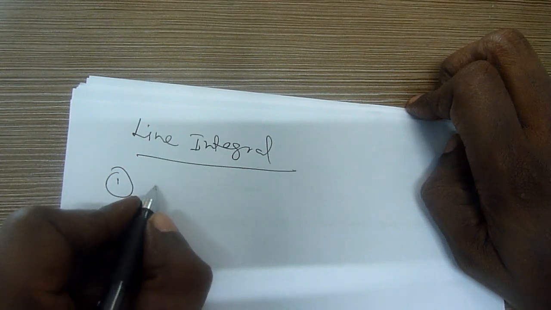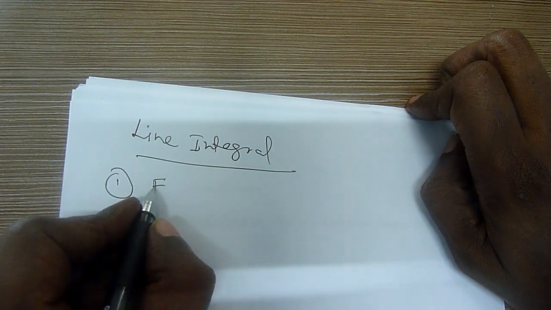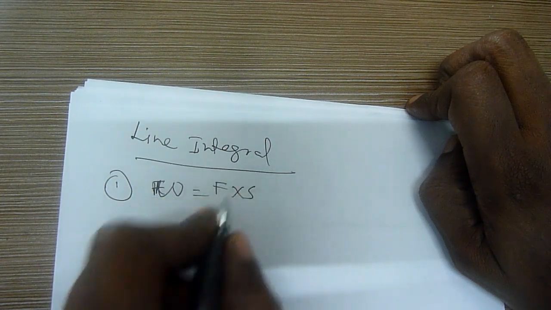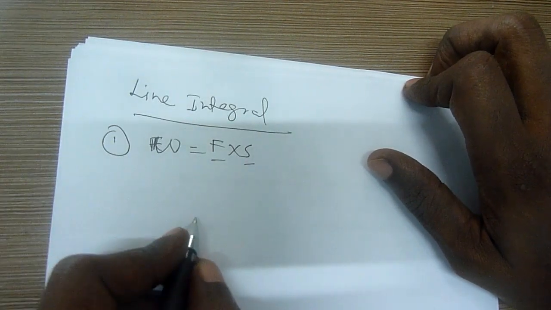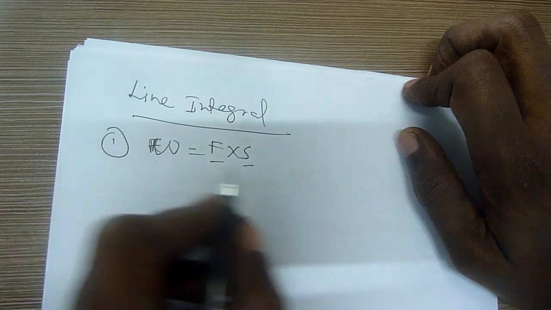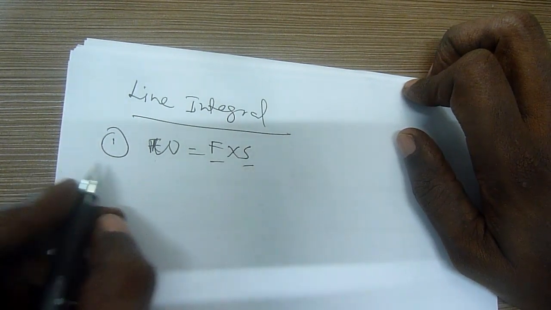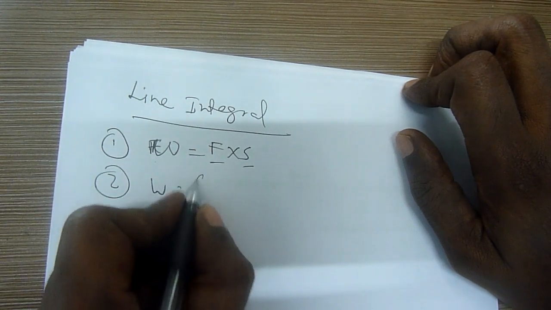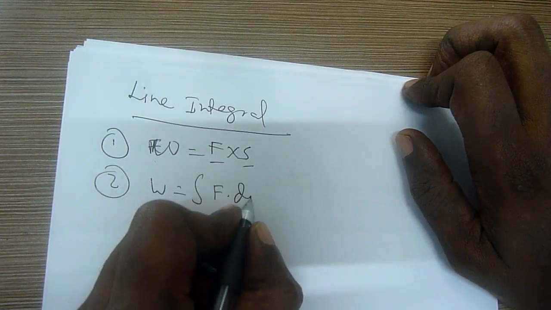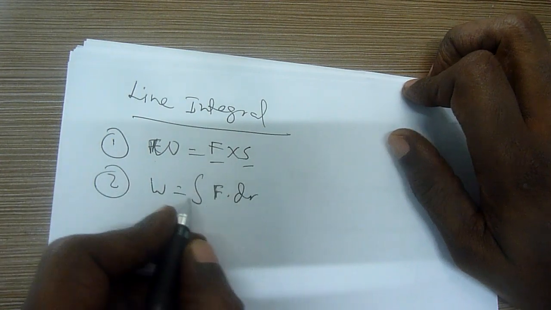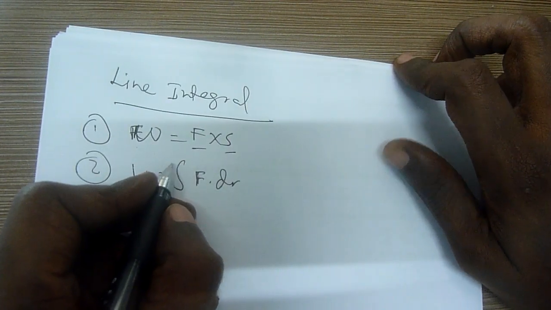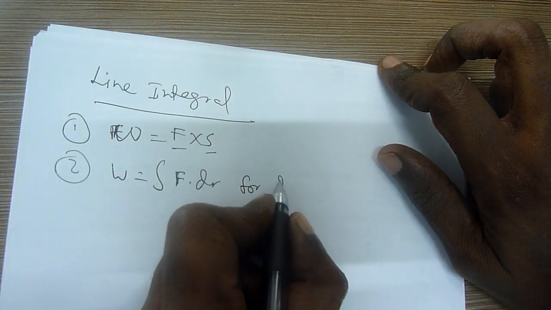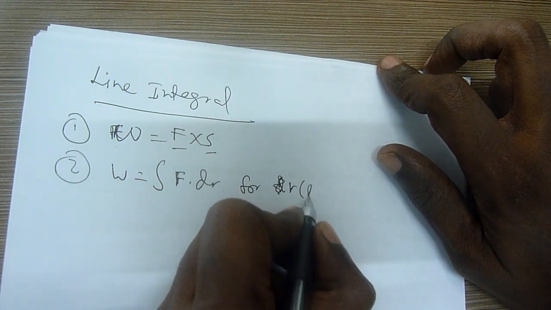Okay, we learned something in method 1. Now I'm not going to write the whole thing. Work 1 is F times S, both are vectors. But I already told you work is actually a scalar value. In method number 2 we learned something to do with F dot dR, for the curve, which is for the r(t).